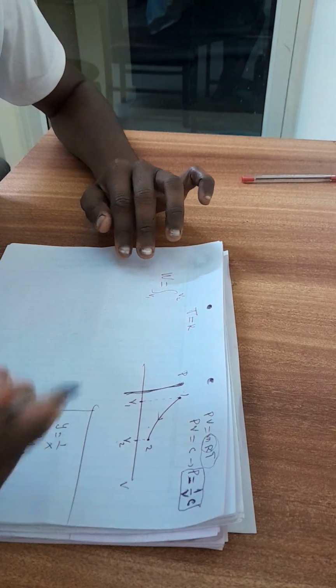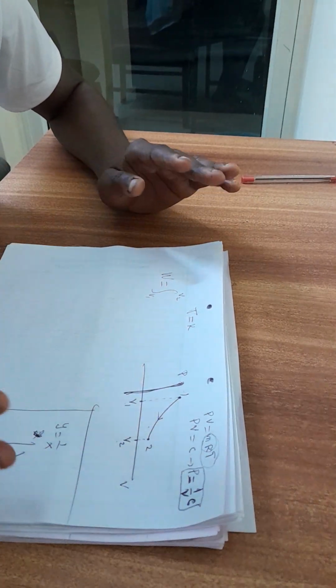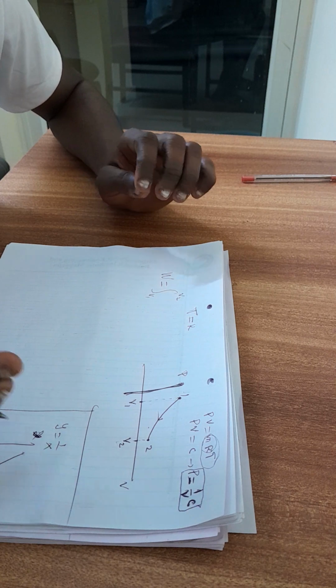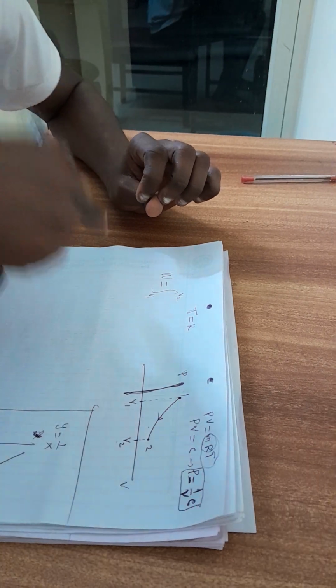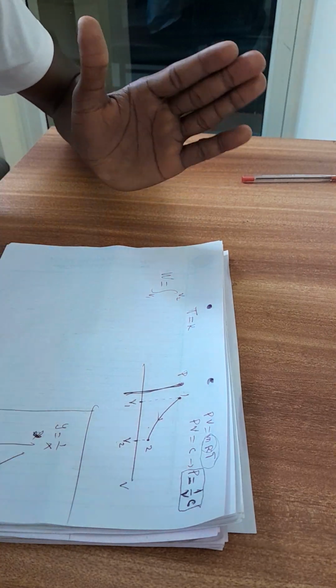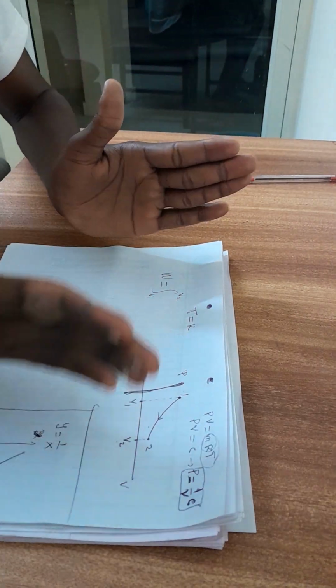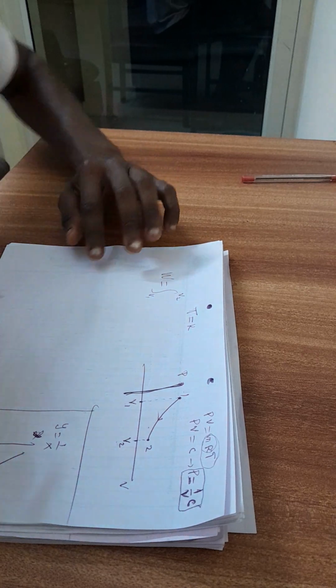When there is a compression, work has been done on the system by someone else. It will compress the volume. Volume will decrease just like this.